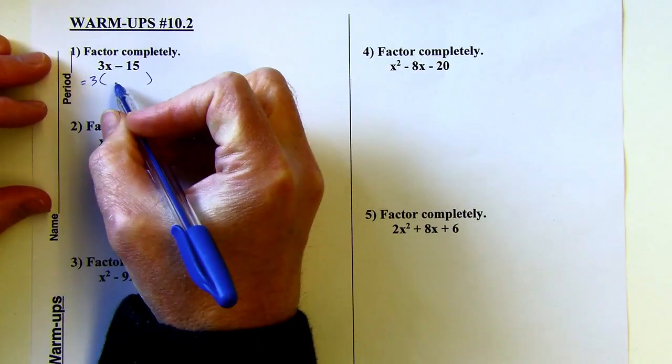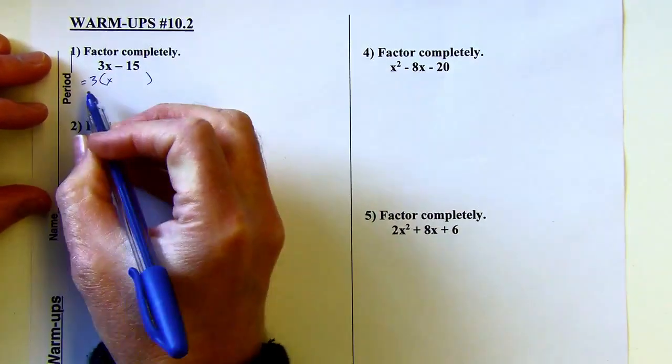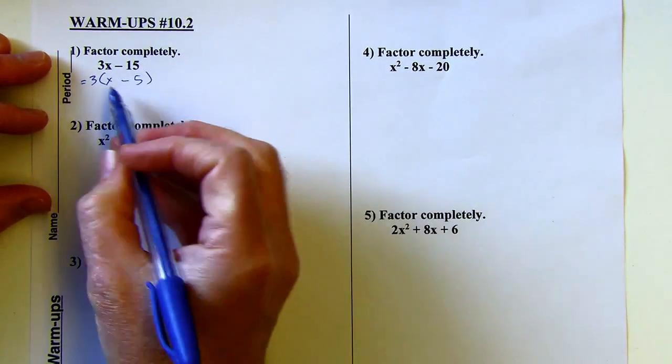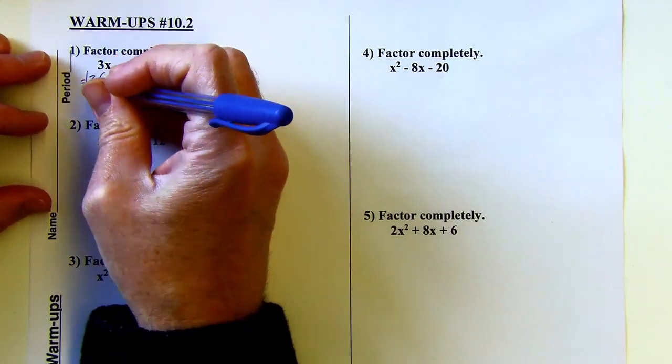I'm thinking 3 times something is 3x, that would be x. 3 times something is negative 15, that's negative 5. And that's all we can do. That is factored.